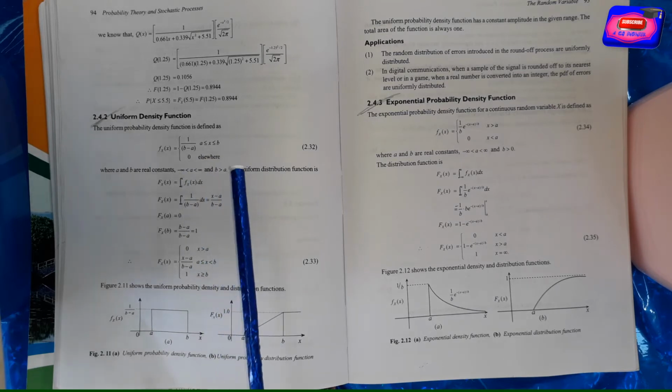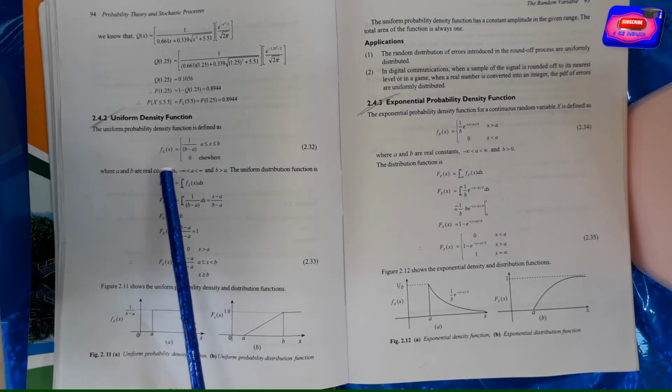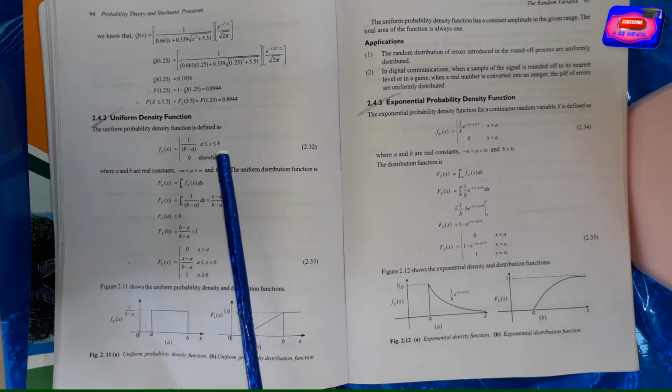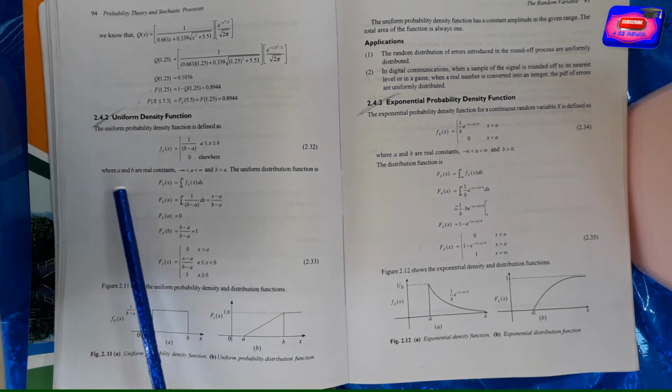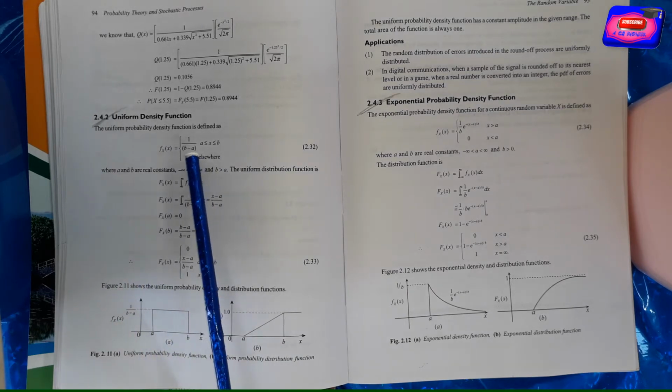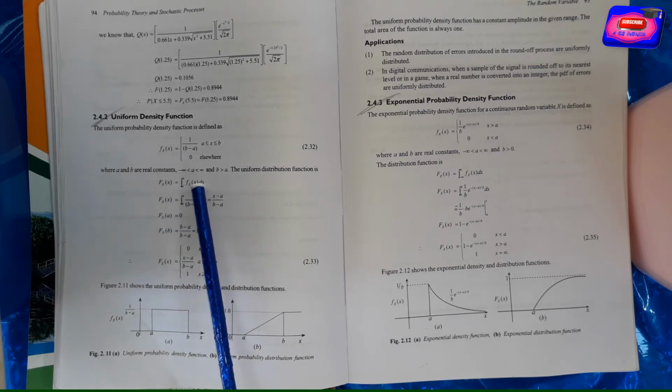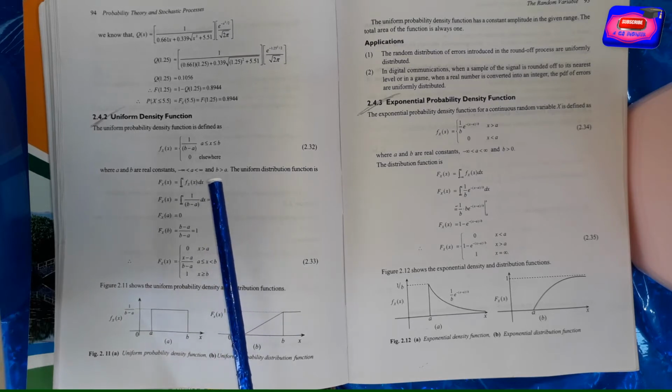Uniform density function formula: f_X(x) = 1/(b - a) for a ≤ x ≤ b, and 0 otherwise, where a and b are real constants. Minus infinity < a < infinity, and b is greater than a.